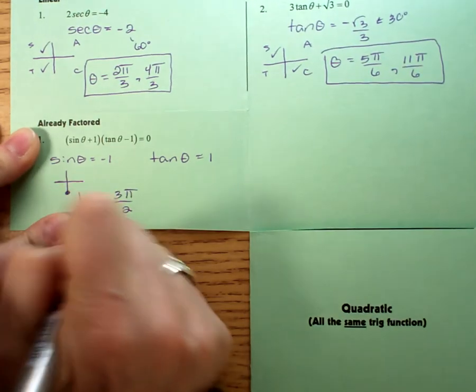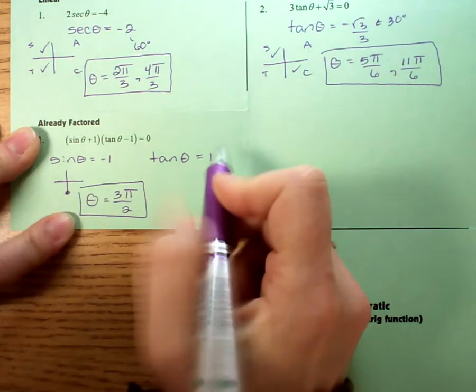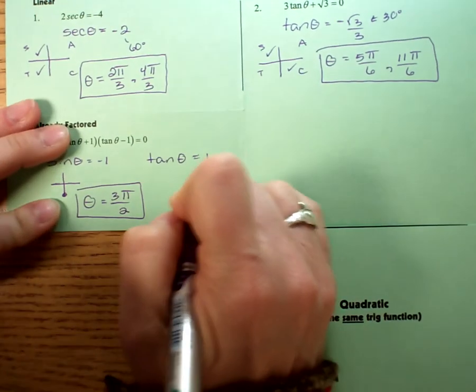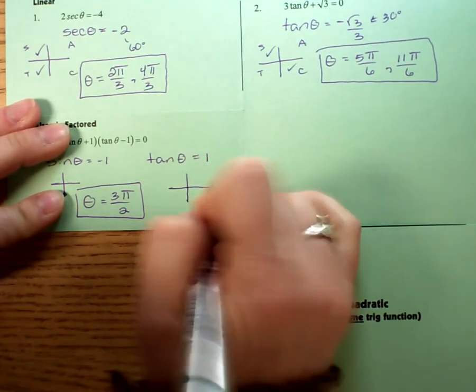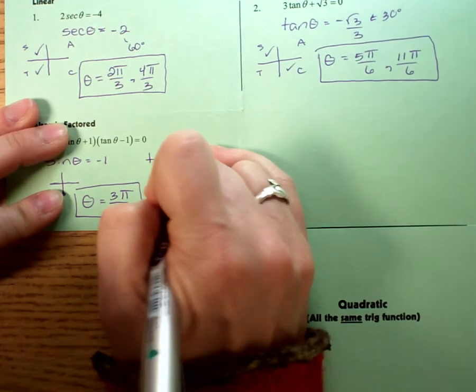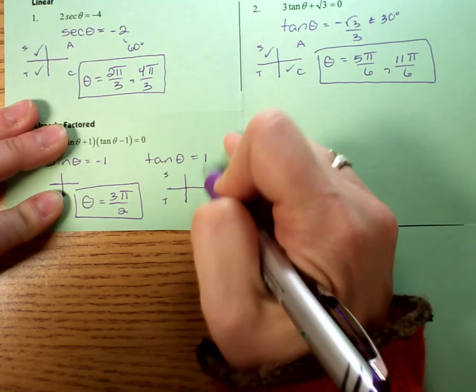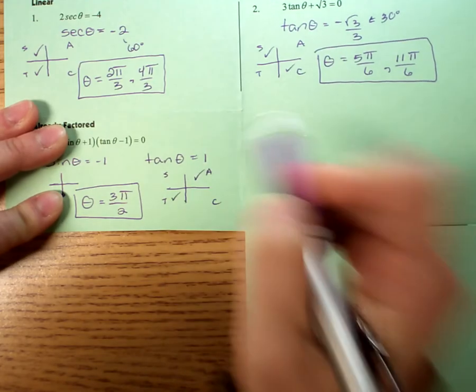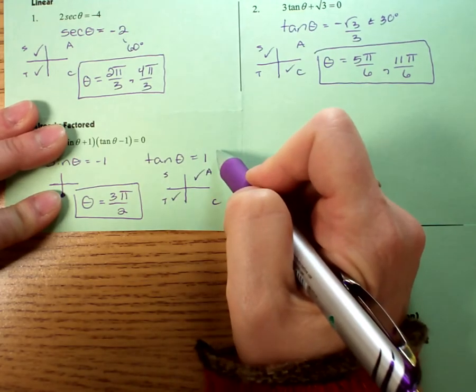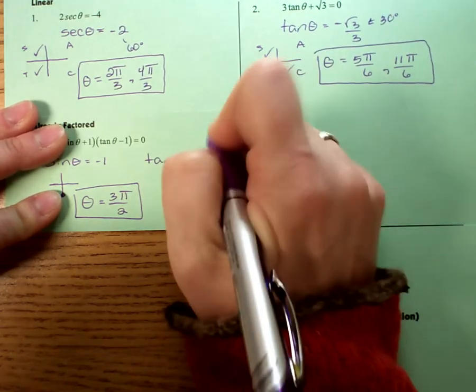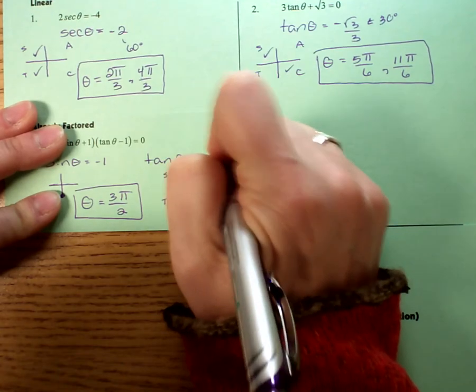So that's one of my answers. For tangent theta, this time my tangent is positive. So in what quadrants is tangent positive? Here and here. What reference angle is going to give me a tangent value of 1? That's going to be 45 degrees.